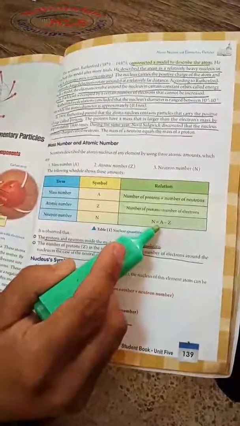N equals A minus Z. So mass number minus atomic number gives us the number of neutrons. So these are the main things for the symbol of an atom during nuclear chemistry. We will use this symbol in all nuclear chemistry.